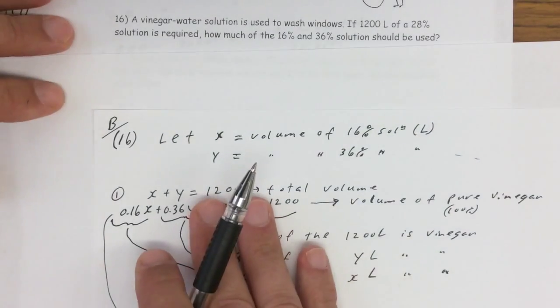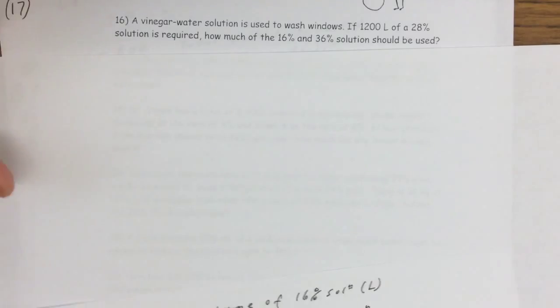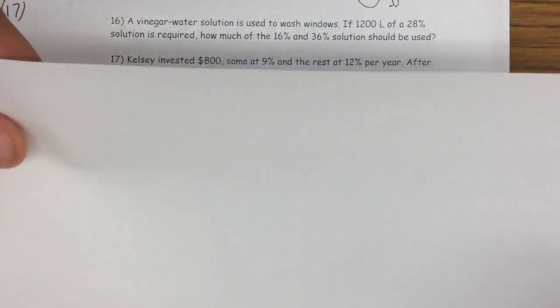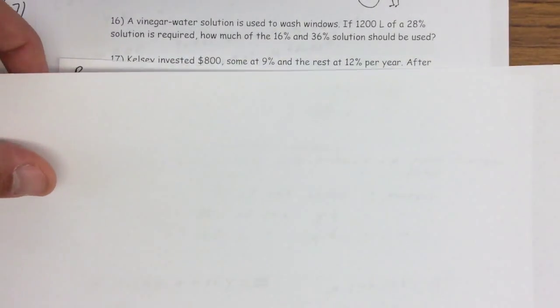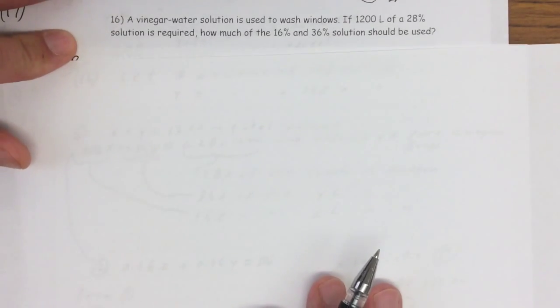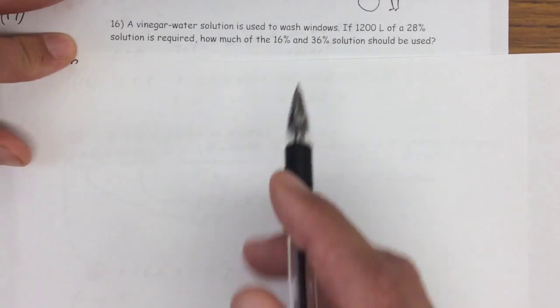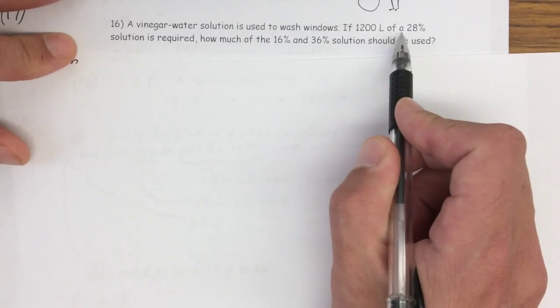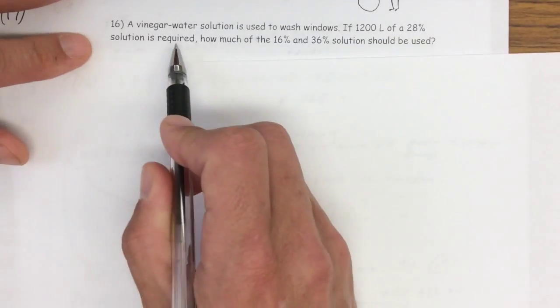Okay, so 16, vinegar, water solution. So this is mixing solutions together. Okay, so vinegar and water solution. So that's a mixture between pure vinegar and water. So 1,200 liters of a 28% solution is required.